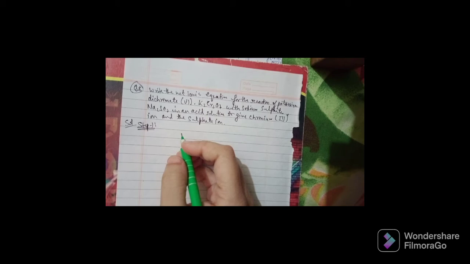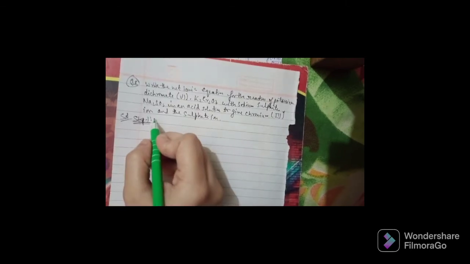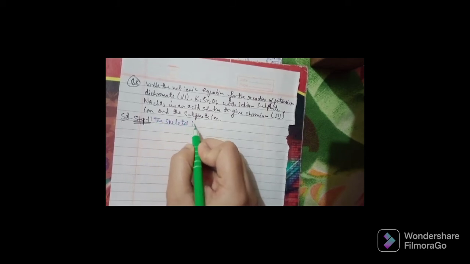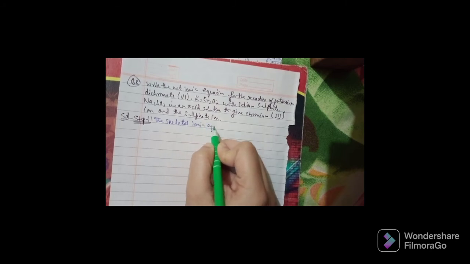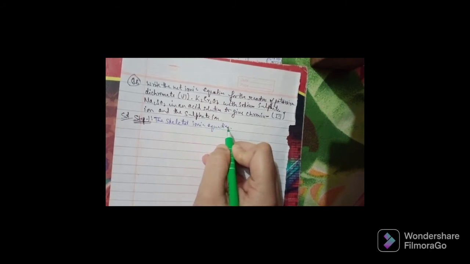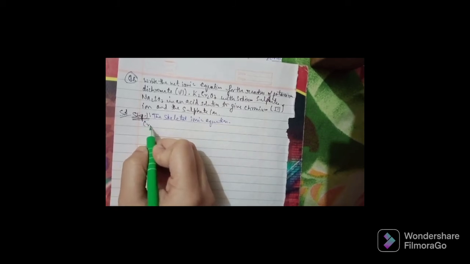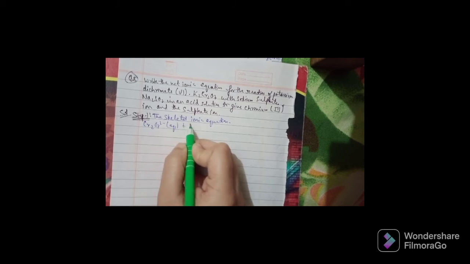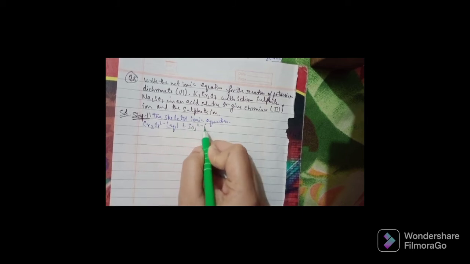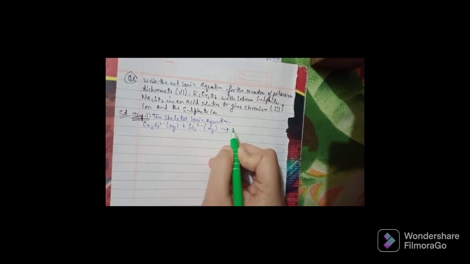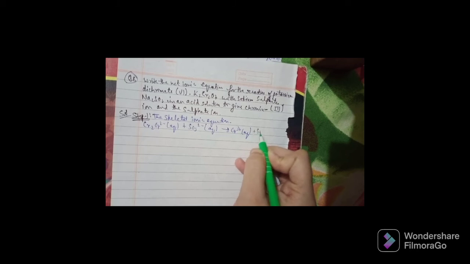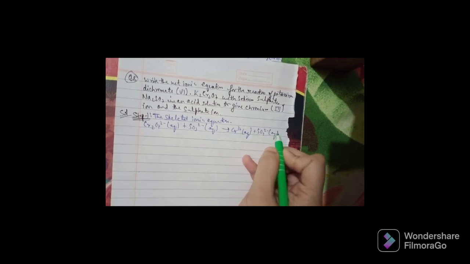The skeletal ionic equation, which is Cr2O7 2- (aq) plus SO3 2- (aq), gives Cr3+ (aq) plus SO4 2- (aq).